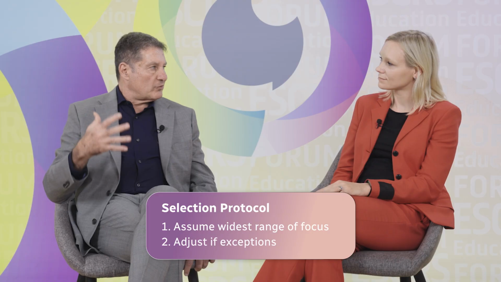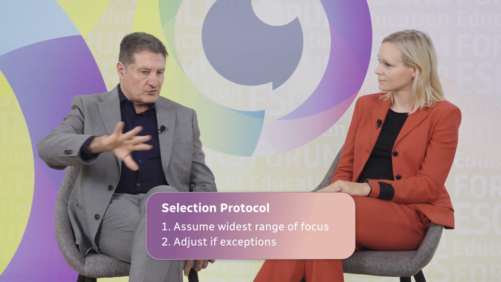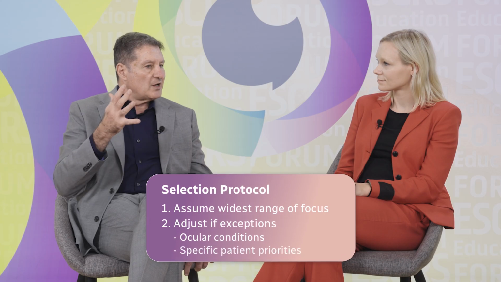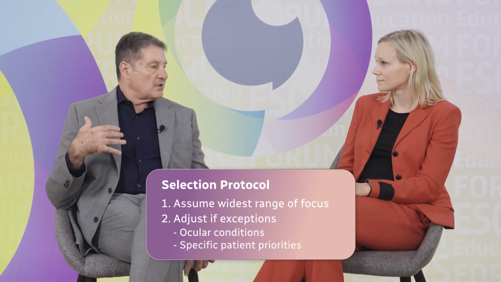What is going to prove something different? First of all, ocular conditions, but excluding ocular conditions, it is what the patient wants. Because for those who are addicted to near vision, putting in a lens that does not allow that distance is going to be detrimental to them.